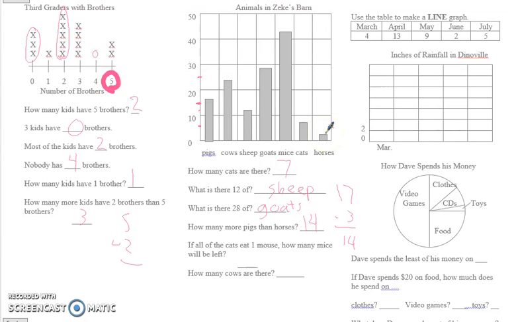If all of the cats eat 1 mouse, how many mice will be left? So we need to know how many cats. It's over 5. It looks like they're up about 8. How many mice? Mice is going up here. 5 would be about there. Maybe 43. So all the cats eat 1 mouse. So 8 cats are going to eat a mouse. 43 minus 8 is going to give me 35.